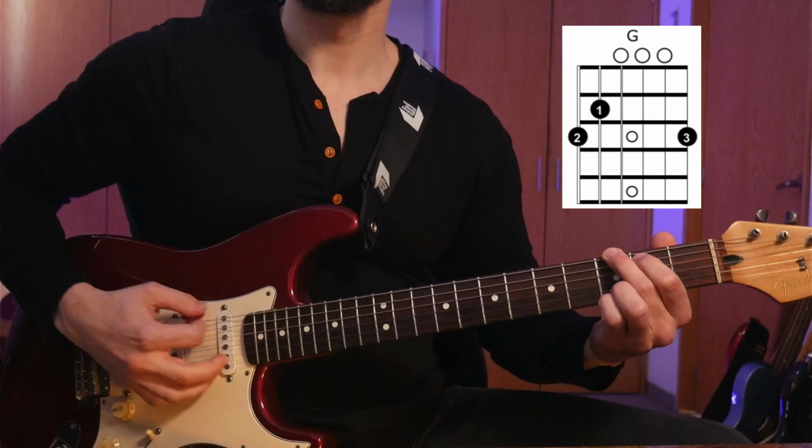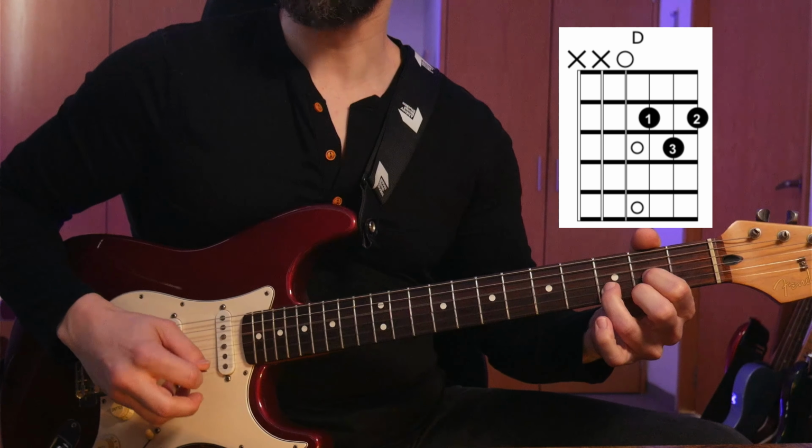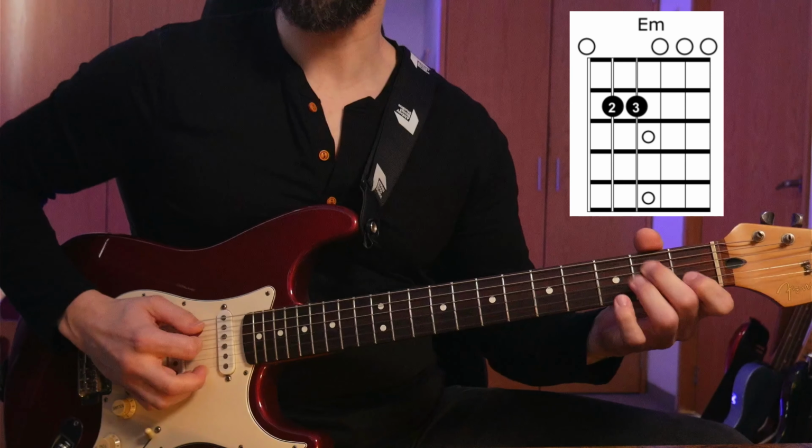Know their names. G, C, D, E minor, A minor. These are the open position chords, sometimes called the cowboy chords. And here's the thing that is easy to overlook. The lowest note you play in each of these chords is called the root note. It's the note that gives the chord its name.